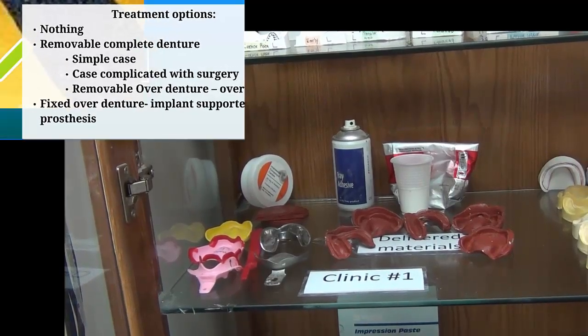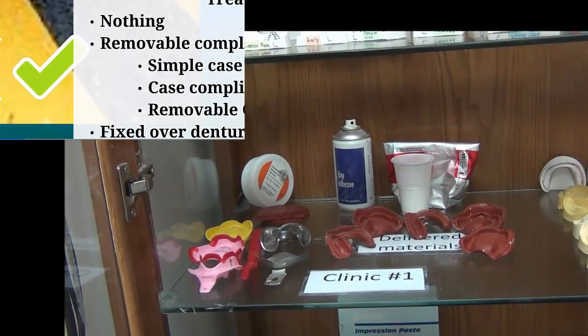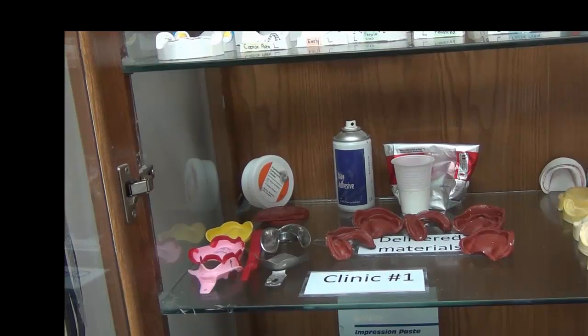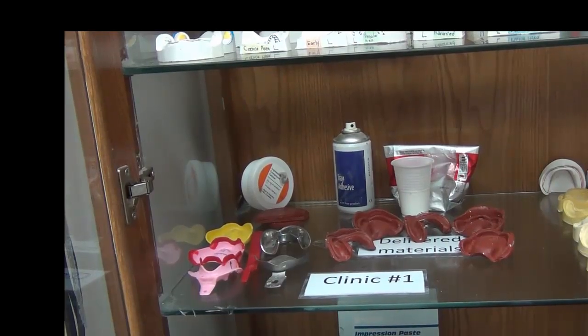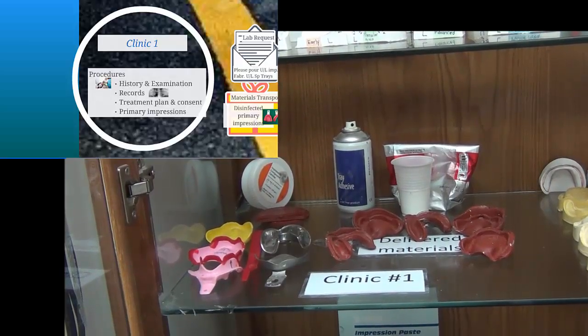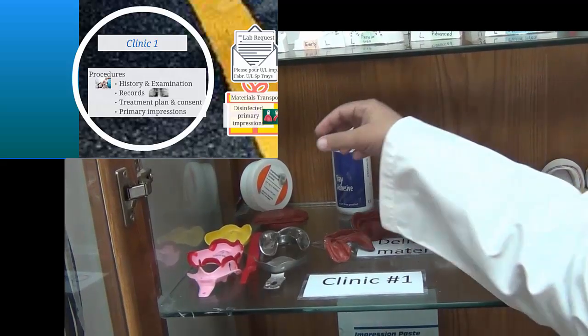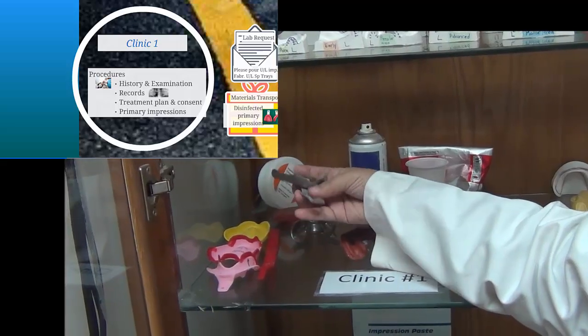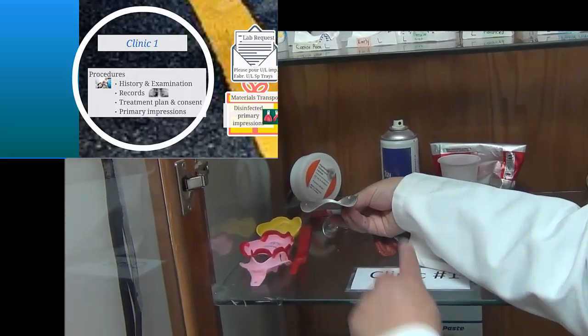So once he's ready, we do impressions. We have two ways of making impressions. An impression is the negative replica of the tissue, meaning that I want to know how this patient's tissue looks, because not all patients look the same. So I need to use a tray, okay? And we call this an edentulous tray, where it's rounded.